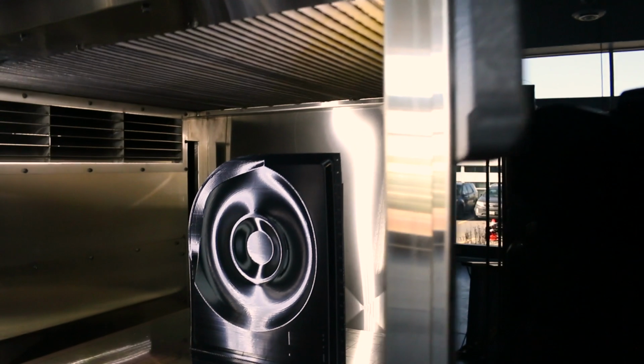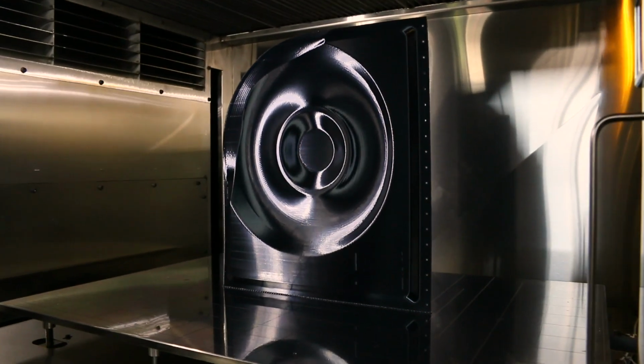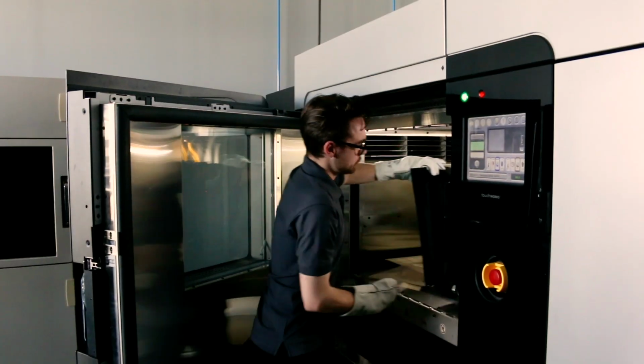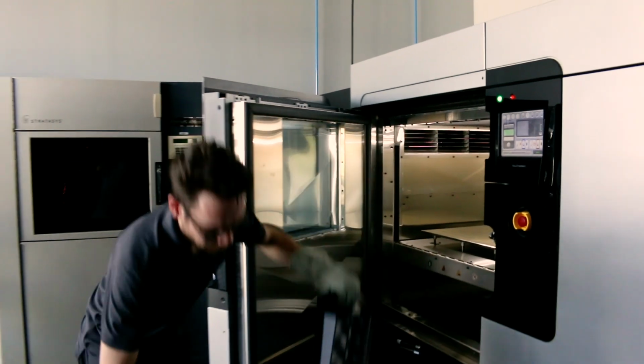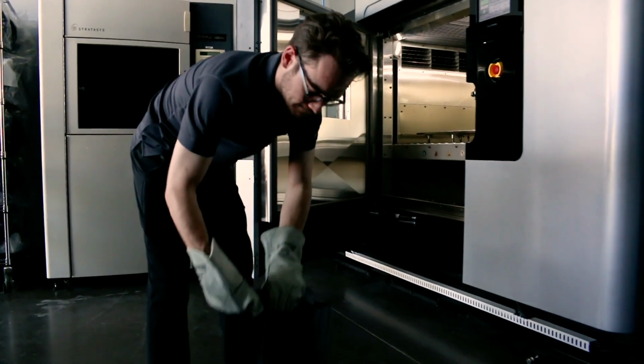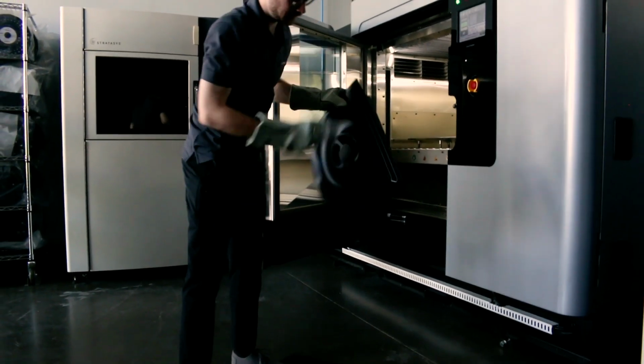The Ultem 9085 boasts superior physical characteristics to the traditional alternative of fiberglass and wood. By leveraging the additive process, we save about 90% of the manual labor required to create these doors traditionally.